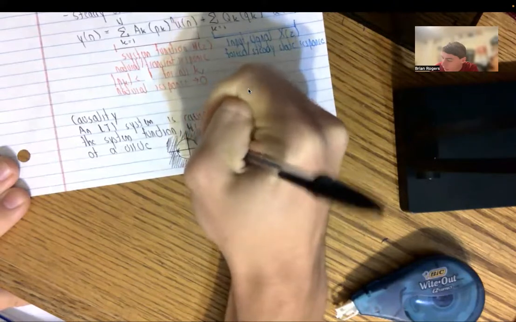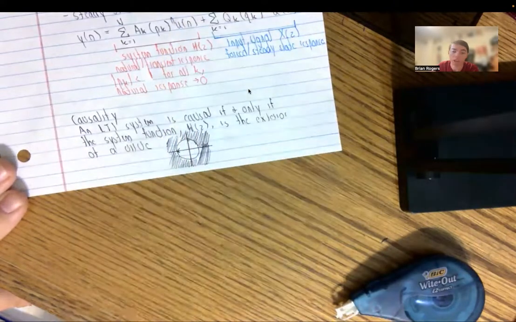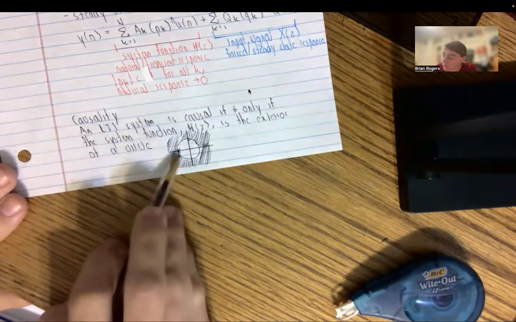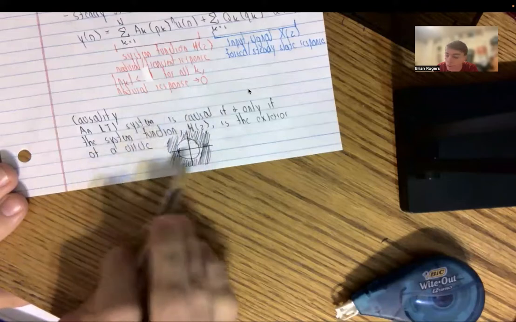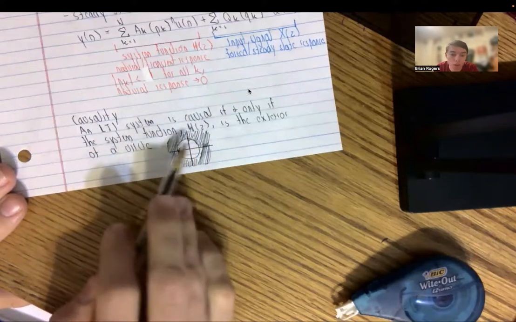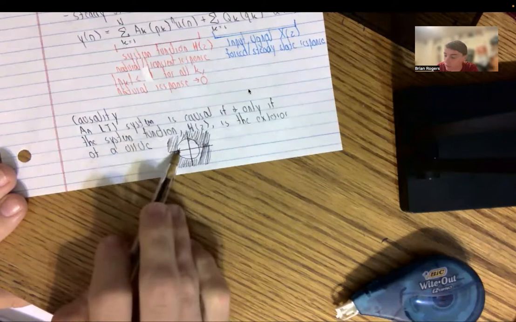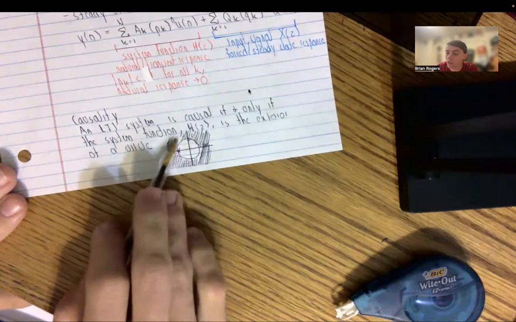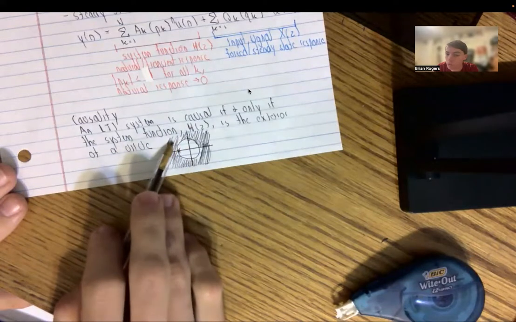That is a causal type of signal when the region of convergence is outside of the circle. It's uniform all around that pole, the distance from the origin to that pole. And so we're going to notice that the region of convergence will fall outside the circle.